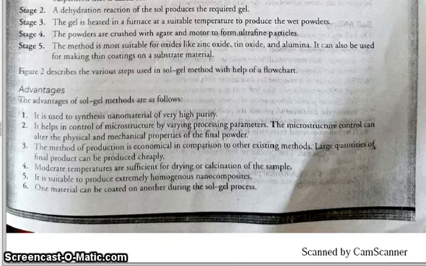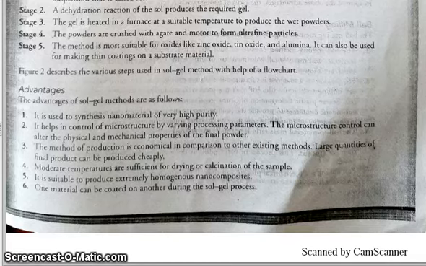Then powders are crushed with agate and mortar to form ultra fine particles. And the fifth stage is that the method is most suitable for oxides like zinc oxide, tin oxide, and alumina. It can also be used for making thin coatings on a substrate material, right?